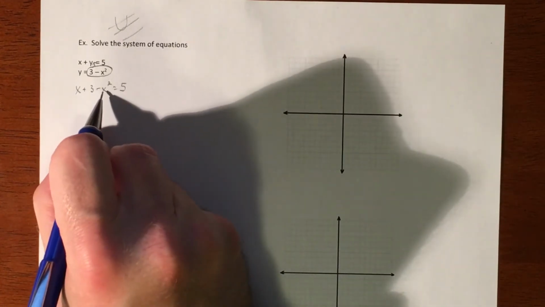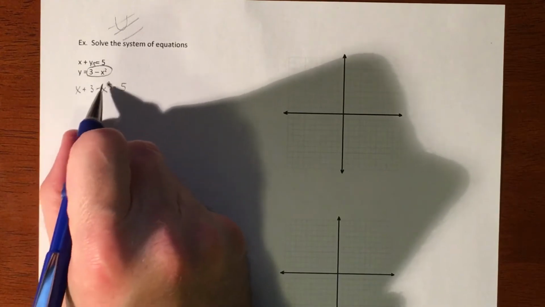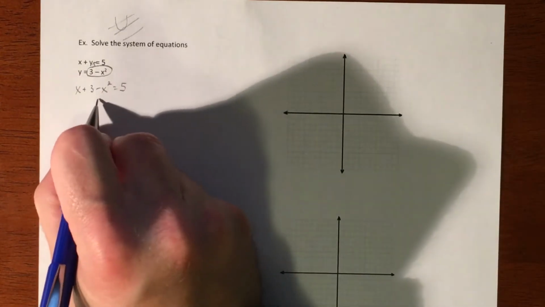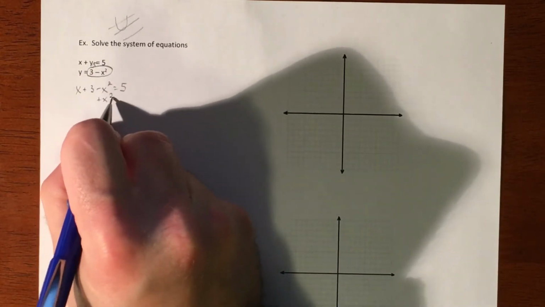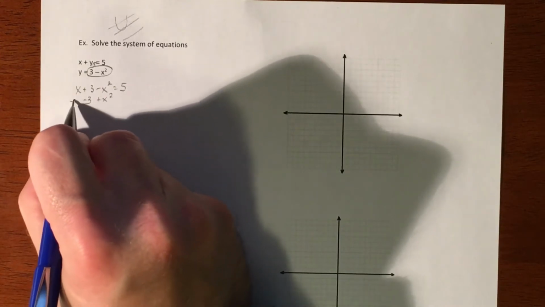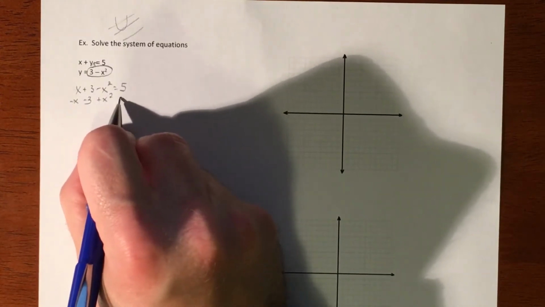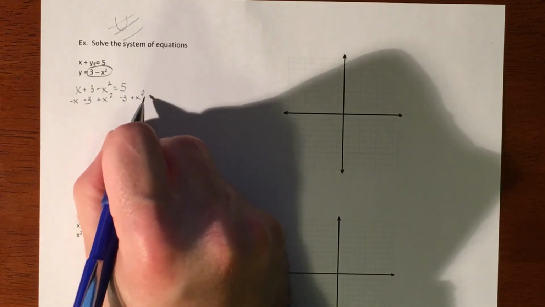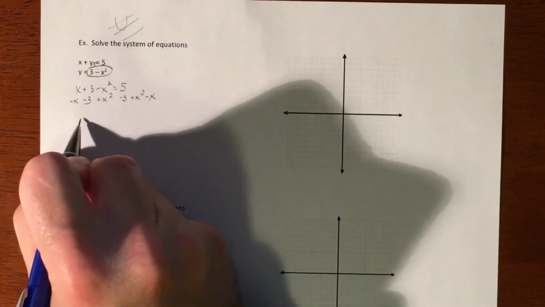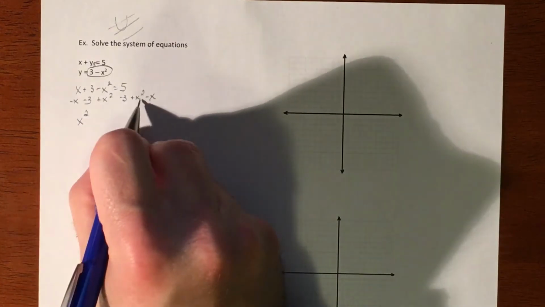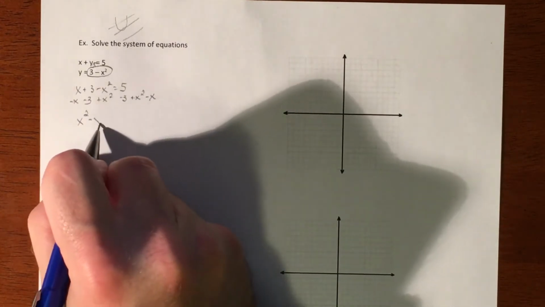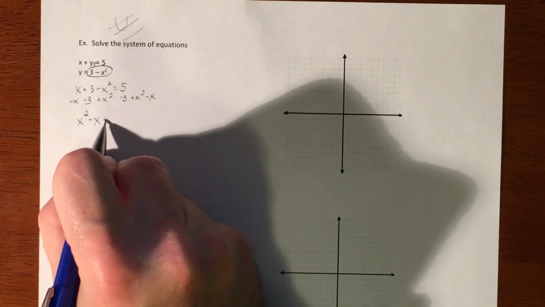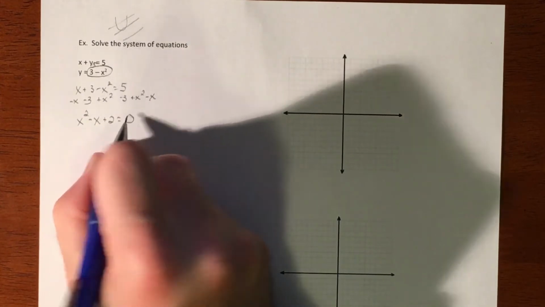I don't like that I have a negative x squared, so I'm going to bump all of those pieces over to the other side. I'm going to add the x squared, subtract the 3, and subtract the x. So I'll subtract the 3 with those two, and otherwise I'm just adding x squared and subtracting x. That's going to get me x squared minus x plus 2 equaling 0.